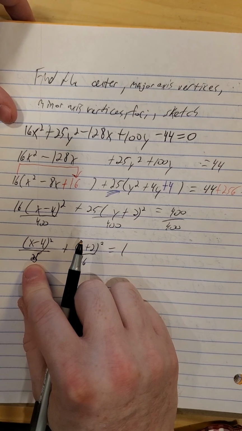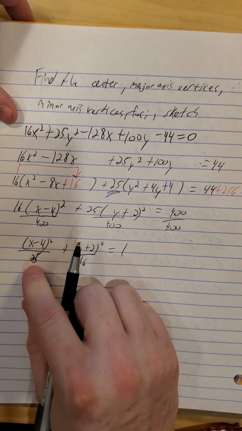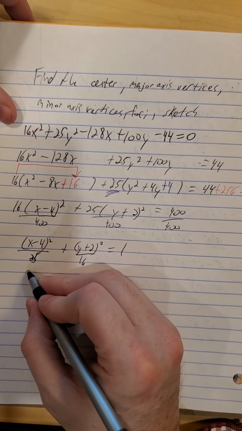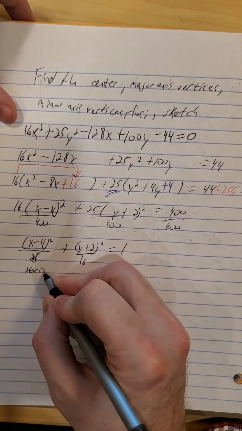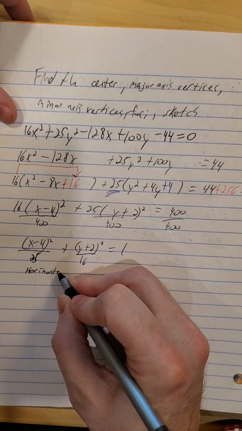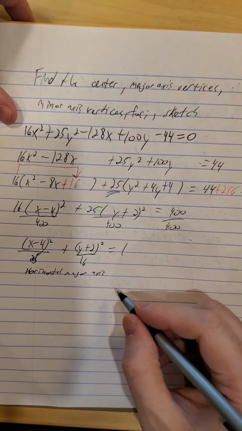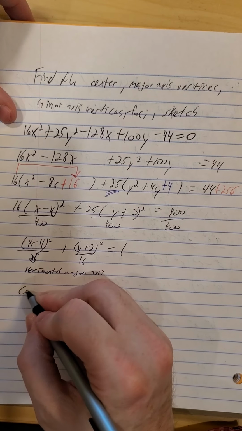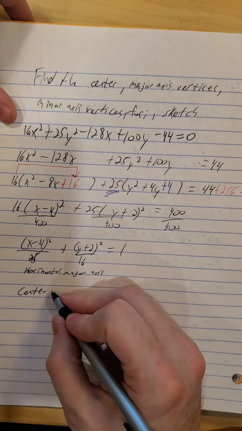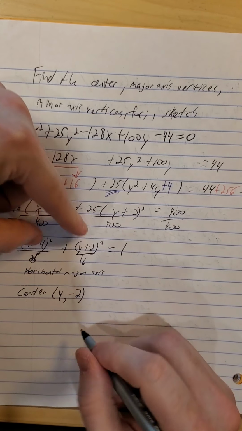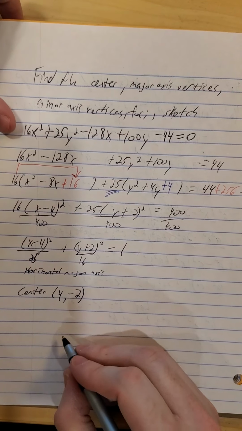So the bigger value for the denominator is under the x's, so I'm going to have a horizontal major axis. Center of my graph, positive 4 for the x, negative 2 for the y. Just keep track of your shifting.